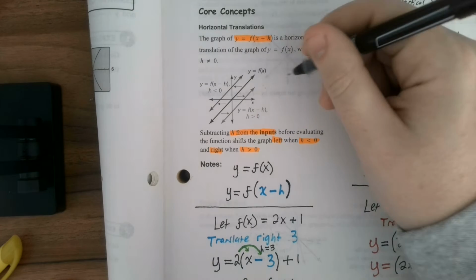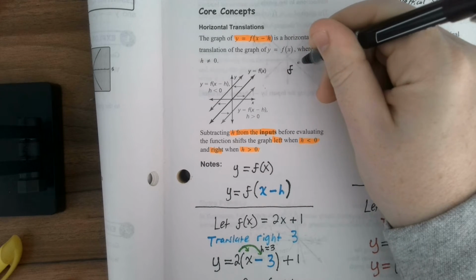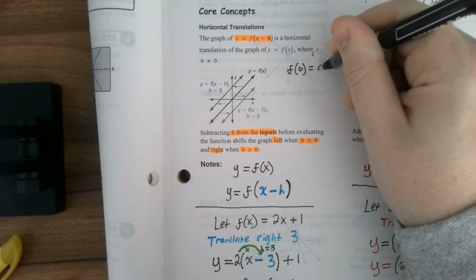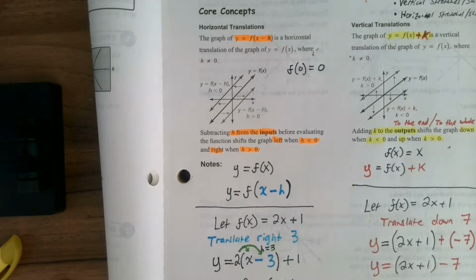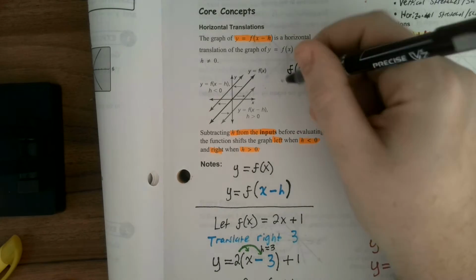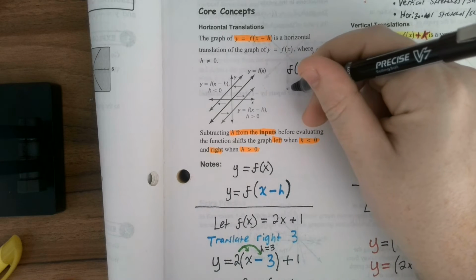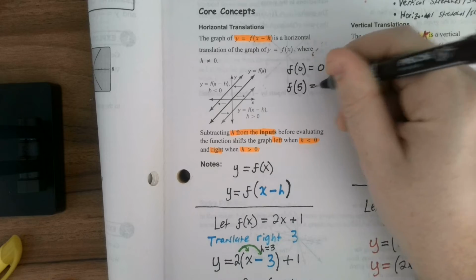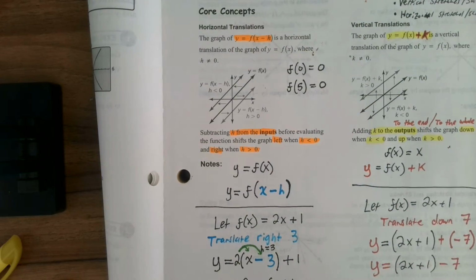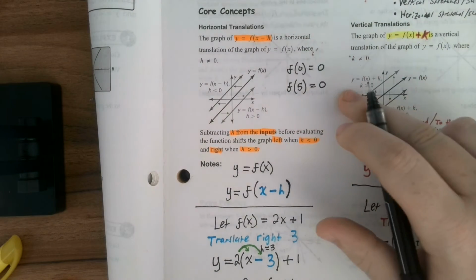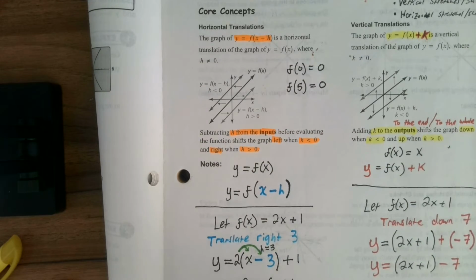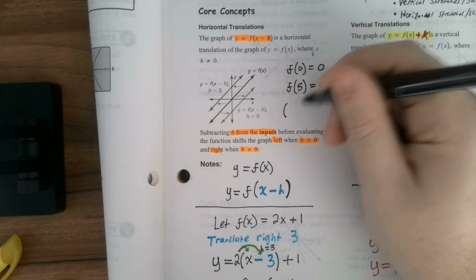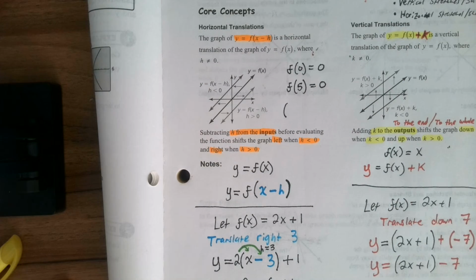For instance, if we started off with f of 0 equals 0, and we want to move it right 5, we still want our actual y value to be staying stationary. So we would have f of 5, we're wanting to plug in 5, still equaling 0. How do we do that? How do we make sure it stays the same and only the x value moves? We do it by subtracting something from both sides.